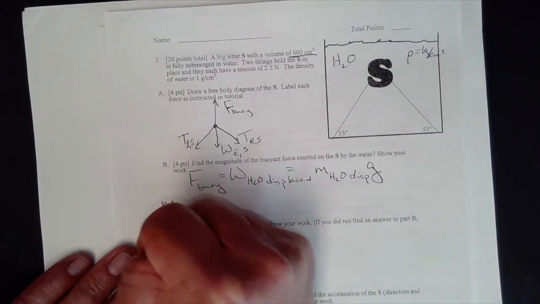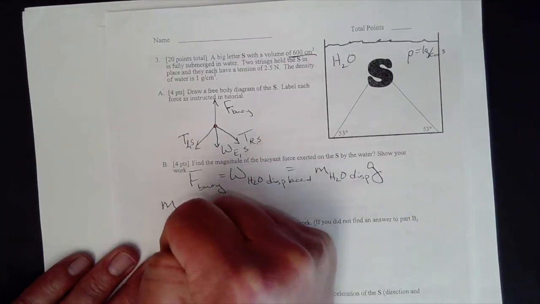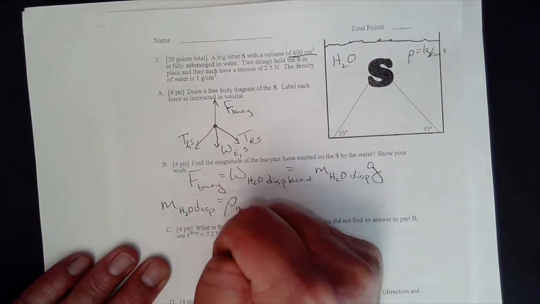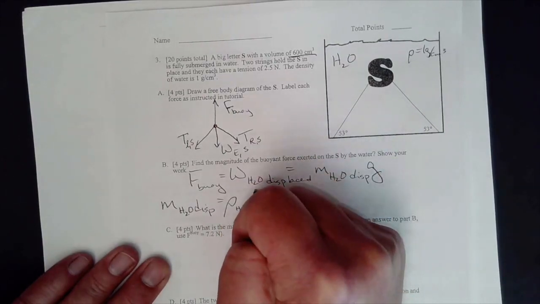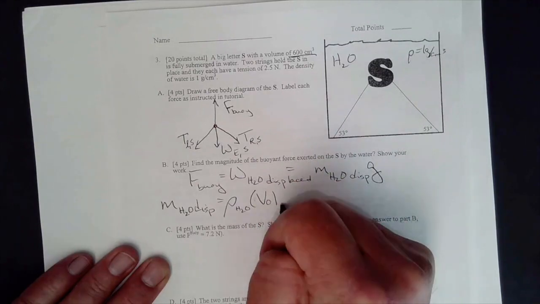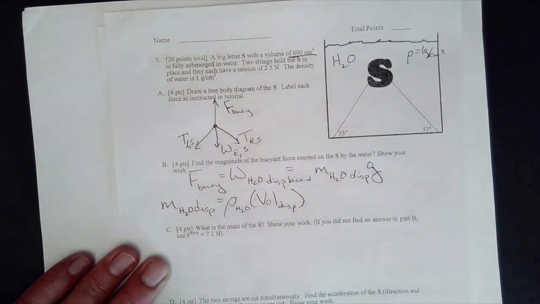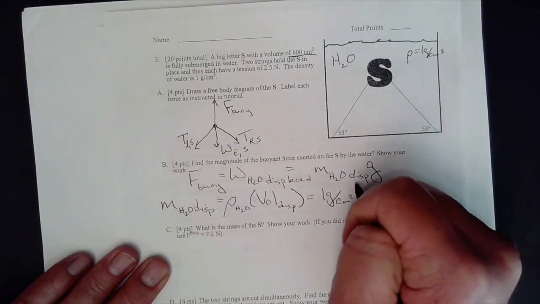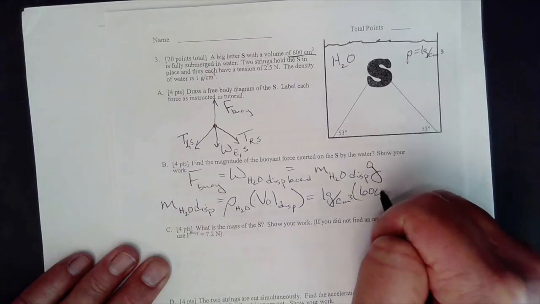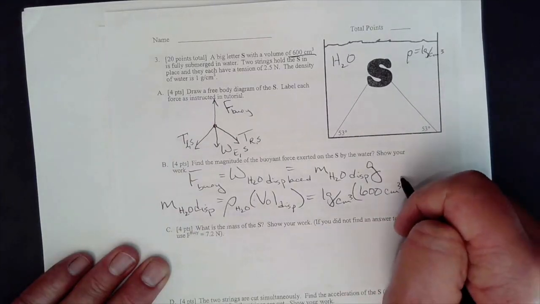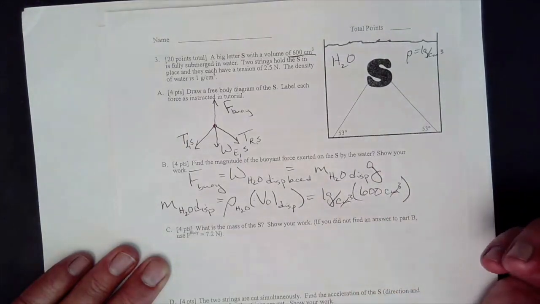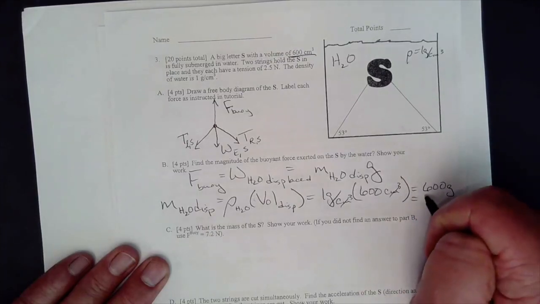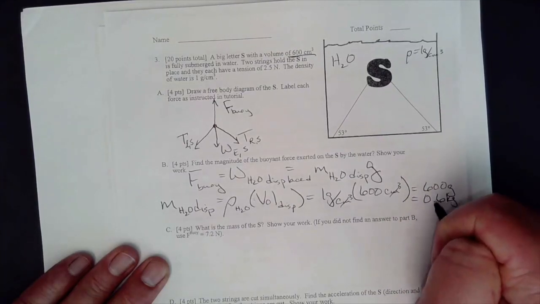Well, the mass of water displaced is going to be given by the density of water times the volume displaced. Now, that's just 1 gram for every centimeter cubed times a volume of 600 centimeters cubed. And the centimeters cubed cancel out. And what I get is 600 grams. And it's going to be convenient to make that 0.6 kilograms.